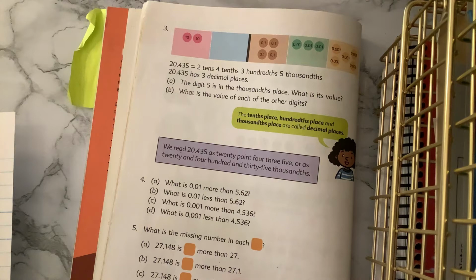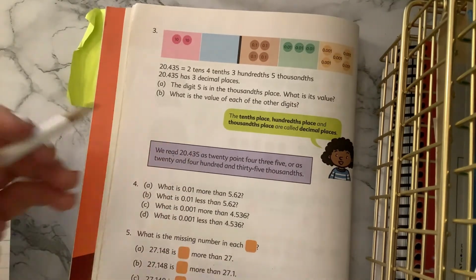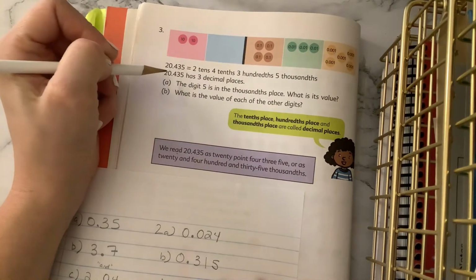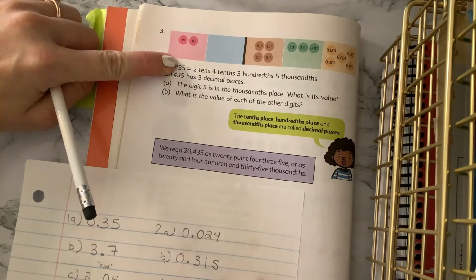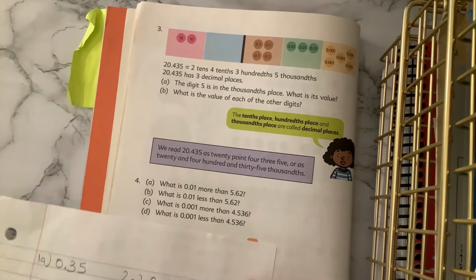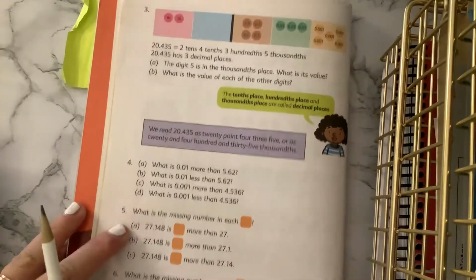And then they kind of are describing again, how would we read this? We would read this as 20 and 435. And what is the place value there? Thousandths. Good, fifth graders.